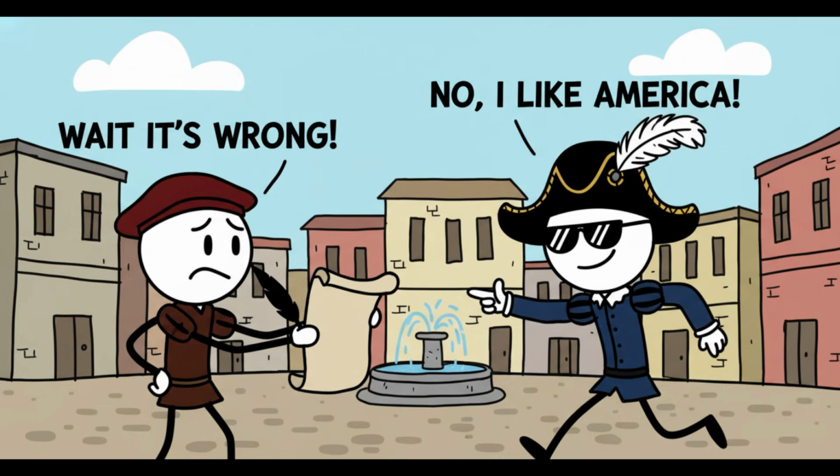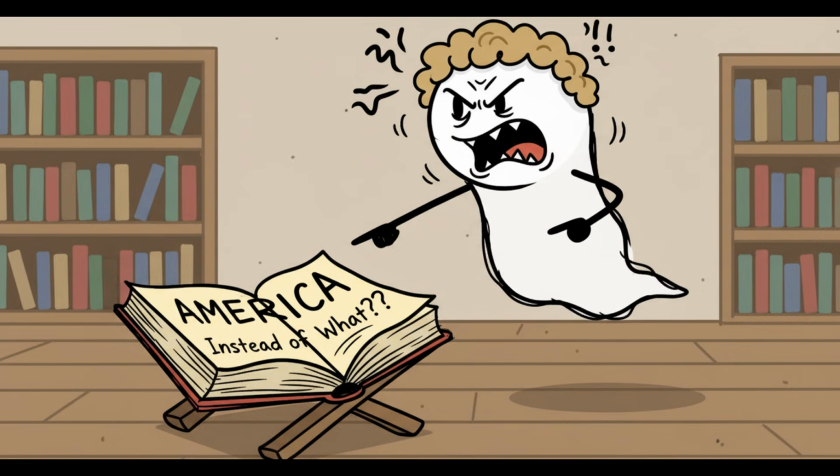The 1507 map had already been printed and distributed. It had gone viral in 16th century terms. The name stuck. We live in a world named by a guy who realized his mistake and tried to delete it, but the momentum of history wouldn't let him.